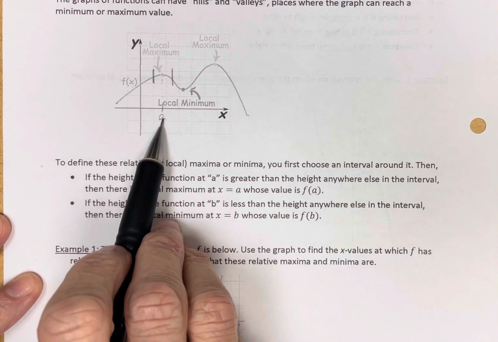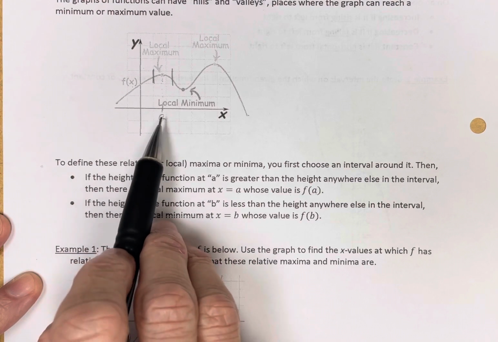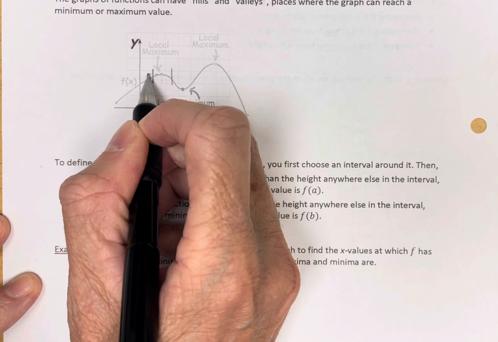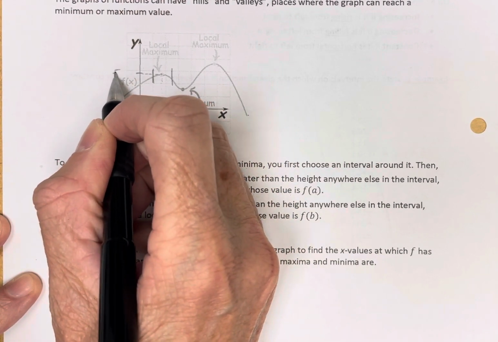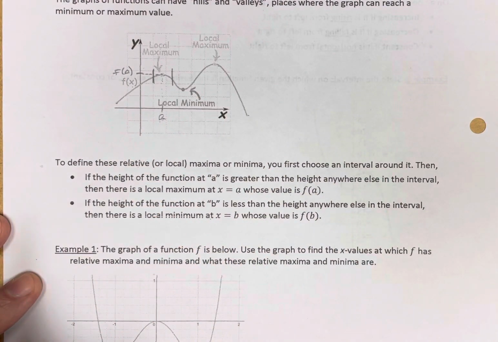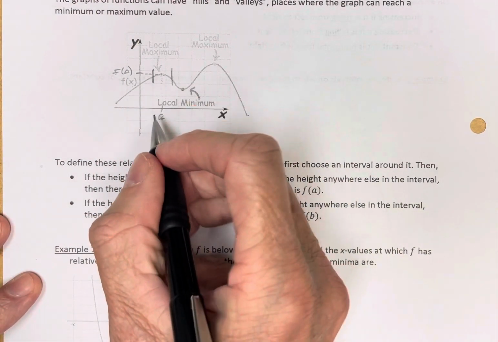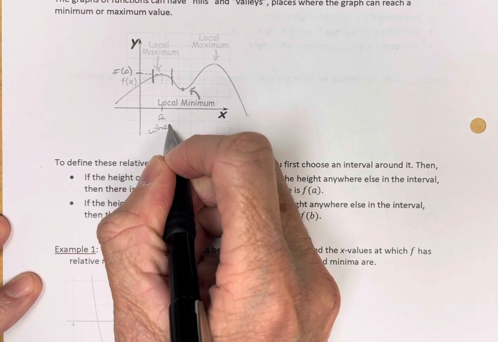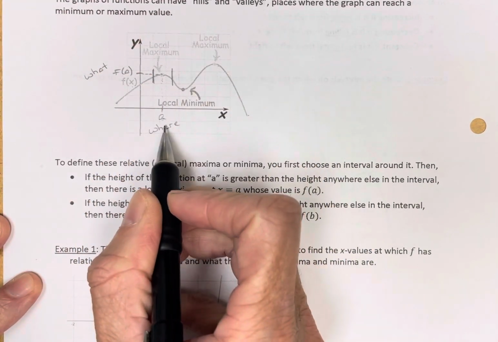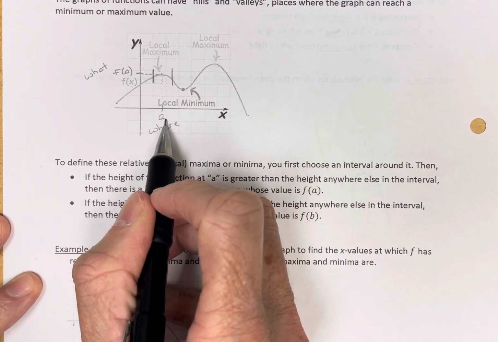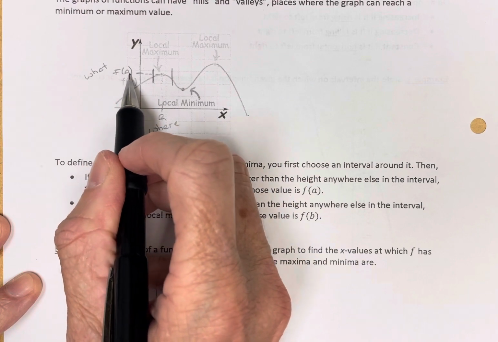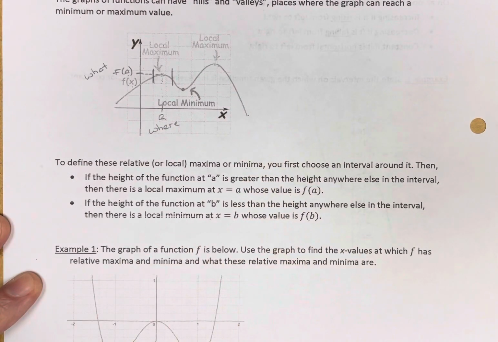The maximum is at x equals a. What is that maximum? I would go over to here, to the value of f of a, and that would tell you what the maximum is. This is the where, and this is the what. Where is the local maximum? x equals a. What is the local maximum? The value of the function at a.